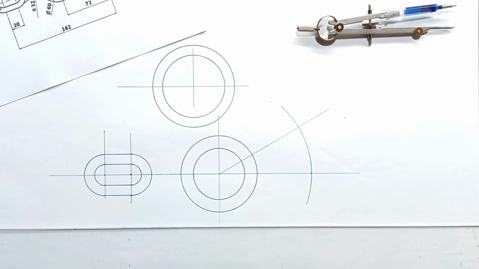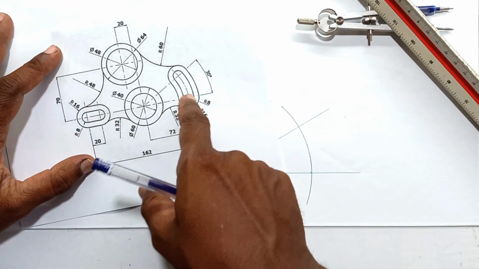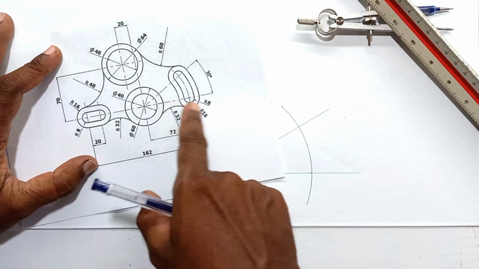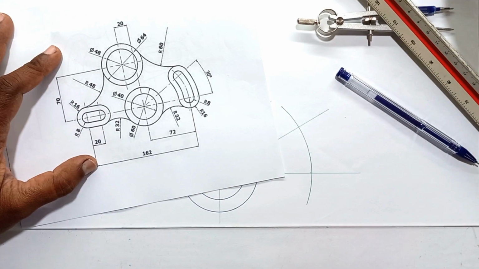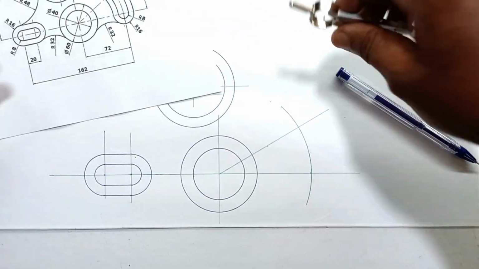Okay, then I'm going to draw this circular slot here. Radius is equal to 8, inner radius.